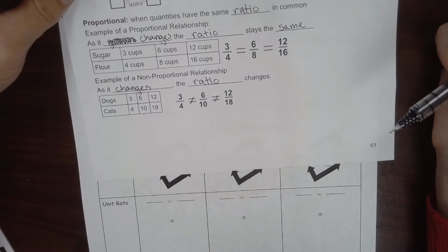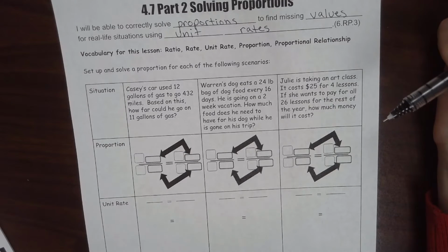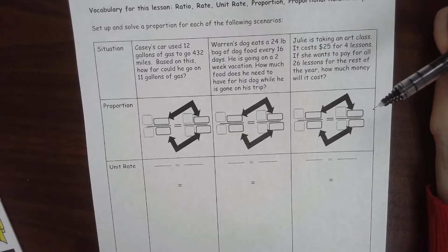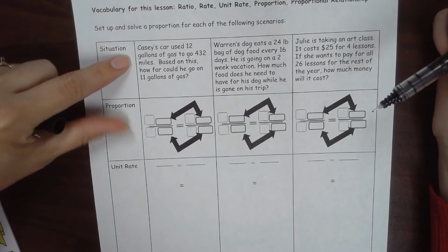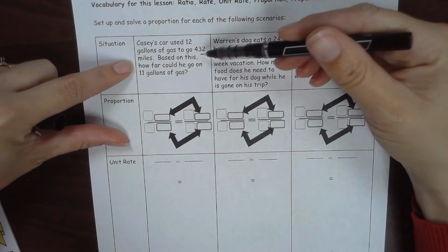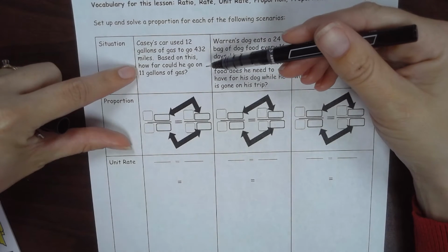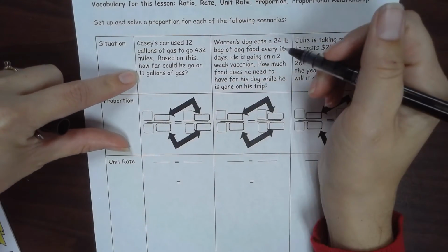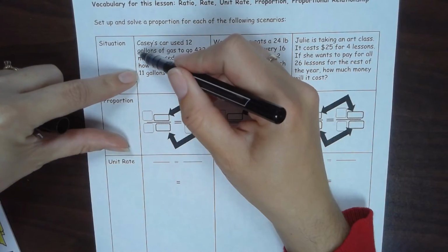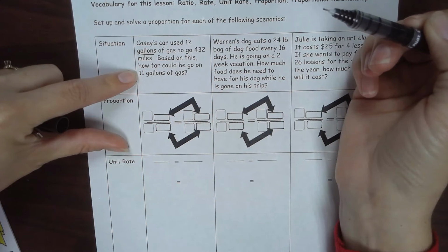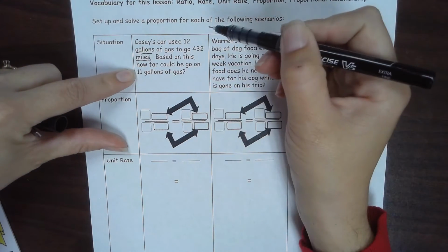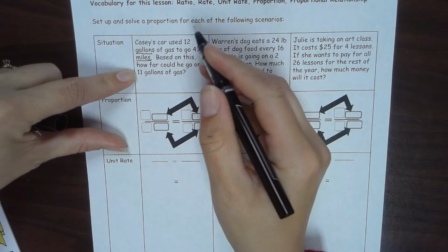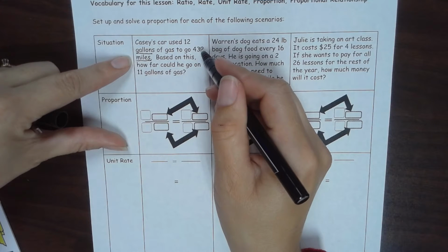So let's go back to our other page. It says, set up and solve a proportion for each of the following scenarios. Casey's car used 12 gallons of gas to go 432 miles. Based on this, how far could he go on 11 gallons of gas? Okay, fill in what we know. First of all, we are comparing gallons to what? Miles. Miles per gallon is usually how we do this, so I'm going to put miles on top.